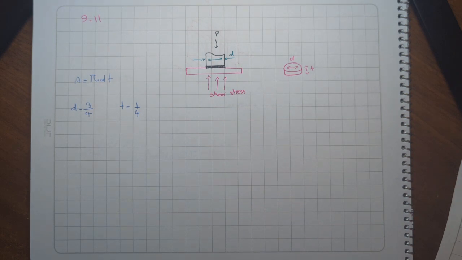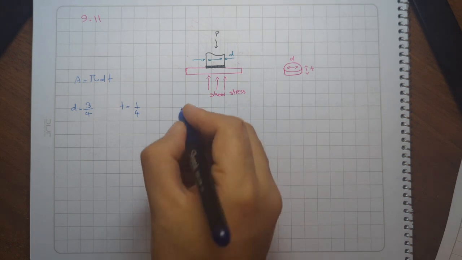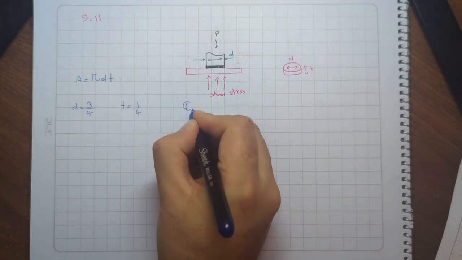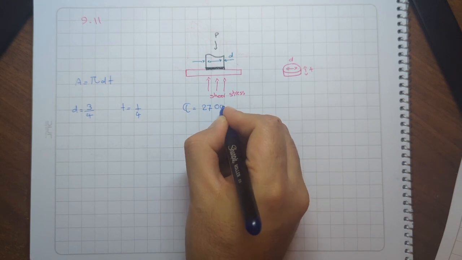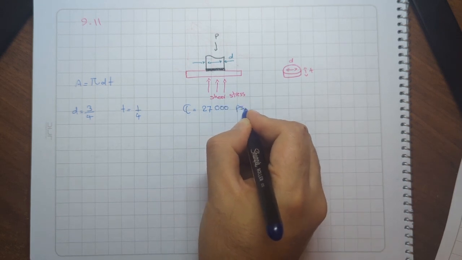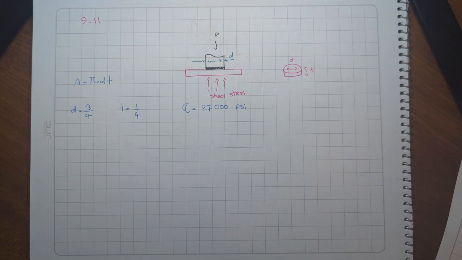For this aluminum alloy, the ultimate shear strength is 27,000 psi. So we have our tau, which is 27,000 psi, and compute the force, which is P, that must be applied to the punch. Assume that the shear stress is uniformly distributed.